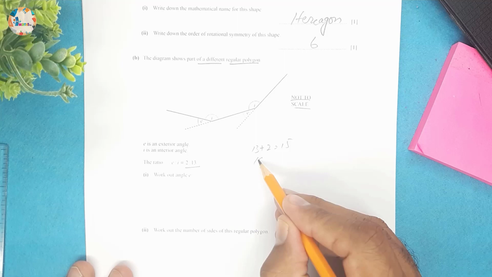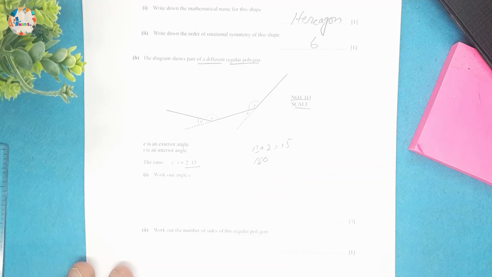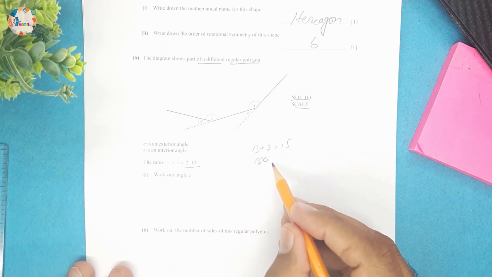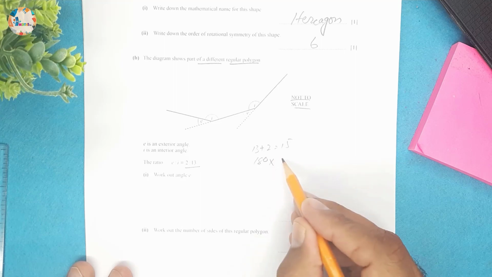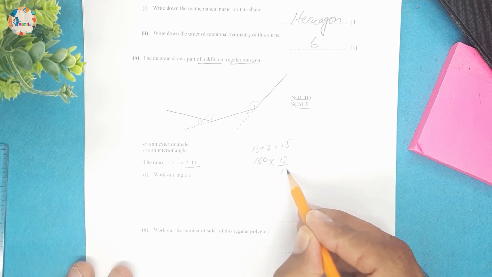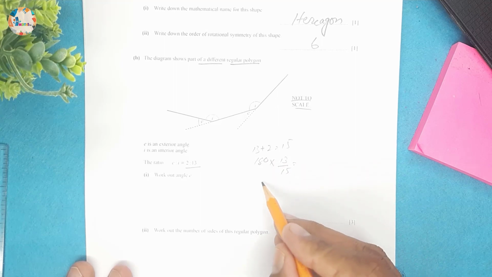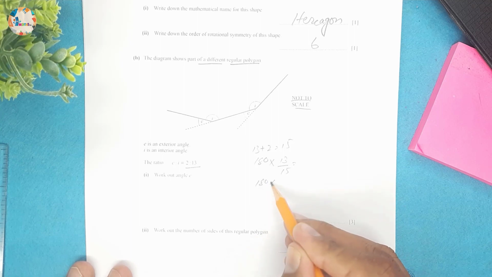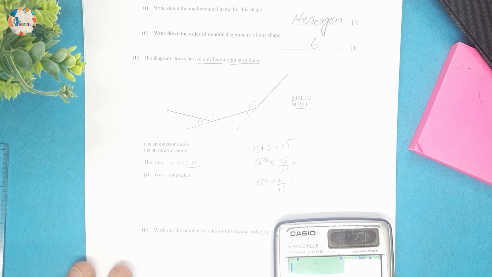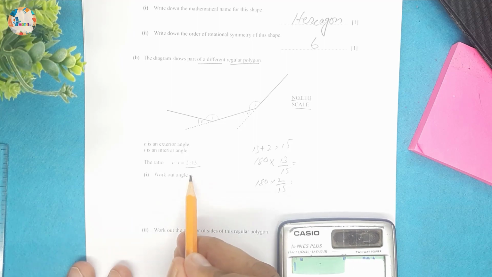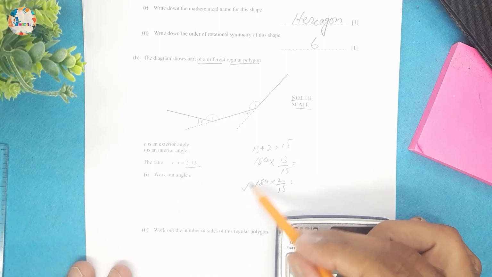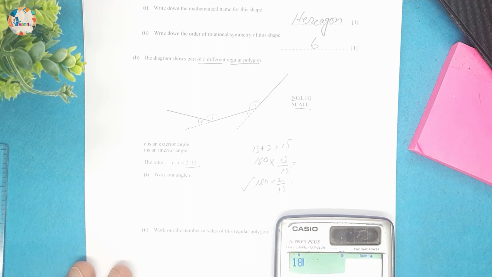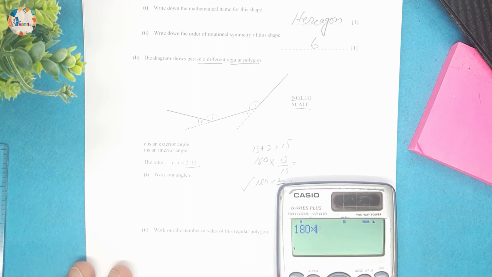So 180 we have to divide into 2 ratios. One will be 180 times 13 by 15, and the other one will be 180 times 2 by 15. So these 2 ratios we will be checking. We need basically E, which is this one. So we will check both, but what we will be asked for is E.